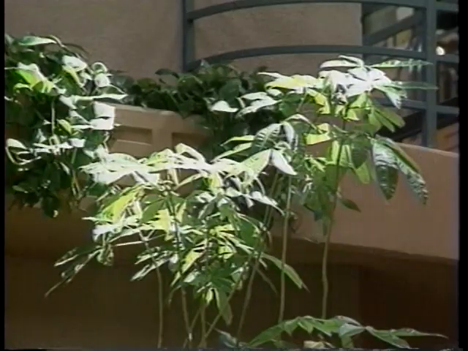Some species can adapt to a wide range of indoor environments if properly acclimatized. Other kinds have specific environmental or cultural requirements that must be satisfied if they're to remain vigorous and attractive.